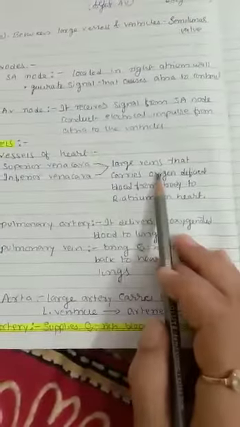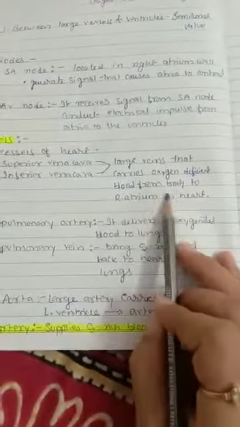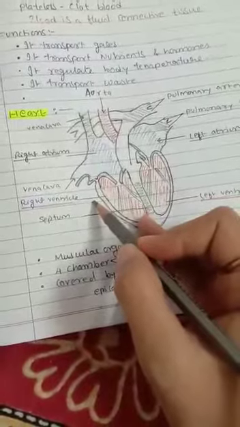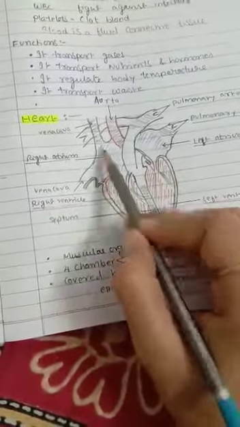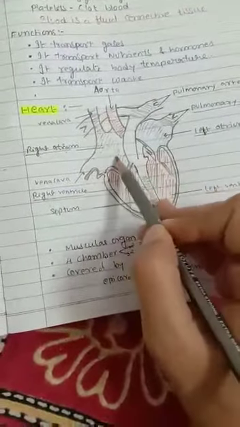They are the large veins that carry oxygen deficient blood from the body to the right atrium in the heart. Let us see in the diagram. So this is the vena cava, and it carries the blood from the body and brings it to the right atrium in the heart.